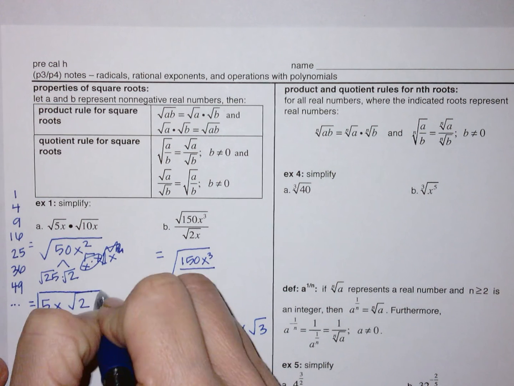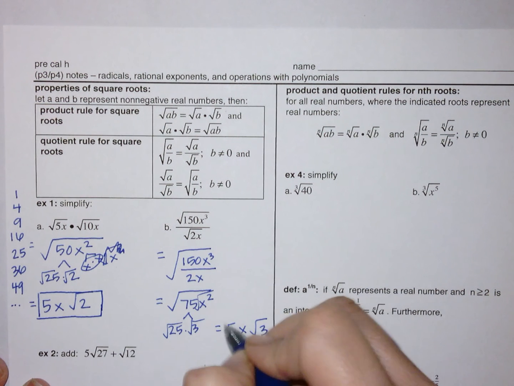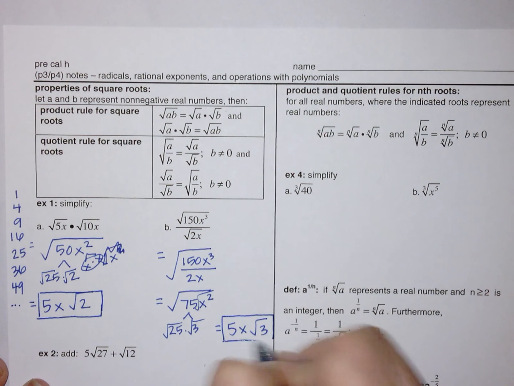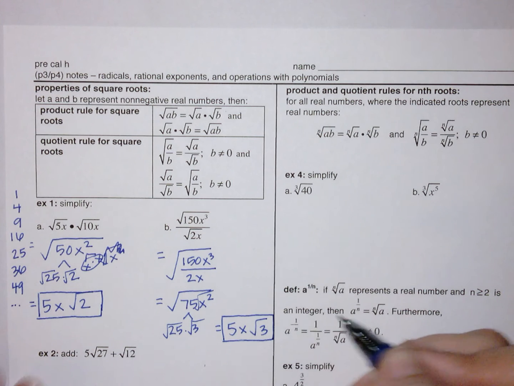I do like to box my answers. You don't have to, but it makes it very clear that I'm done simplifying the problem.